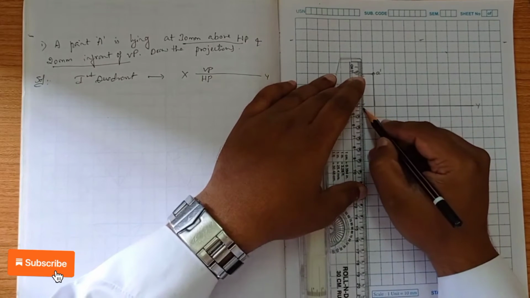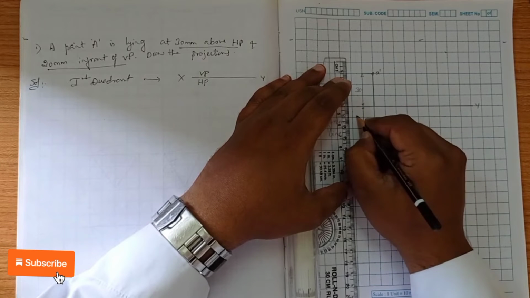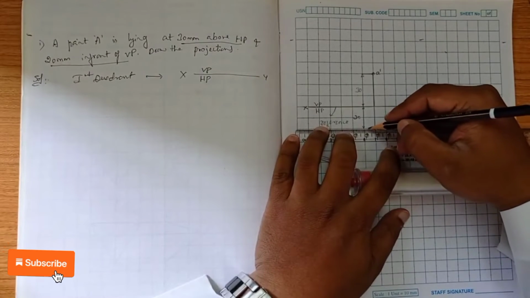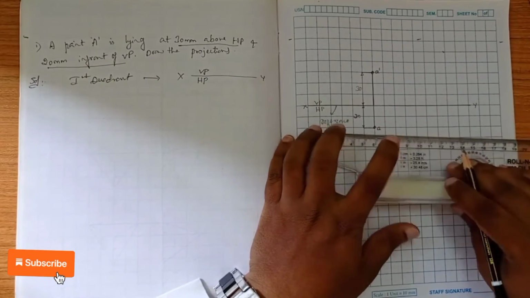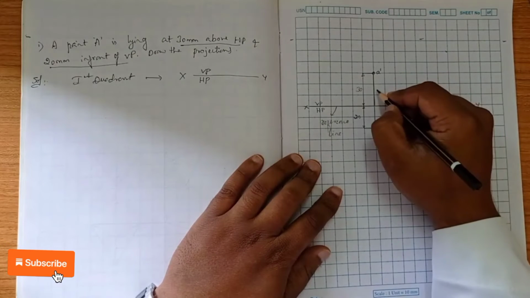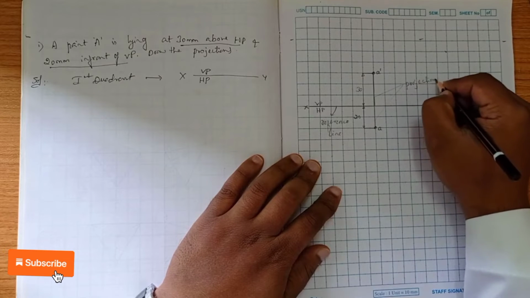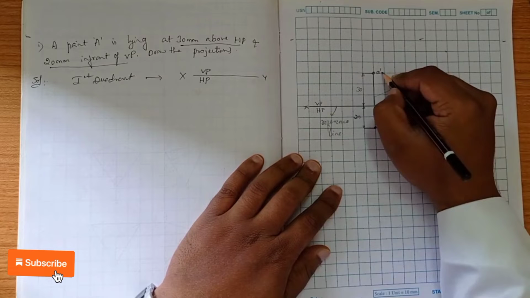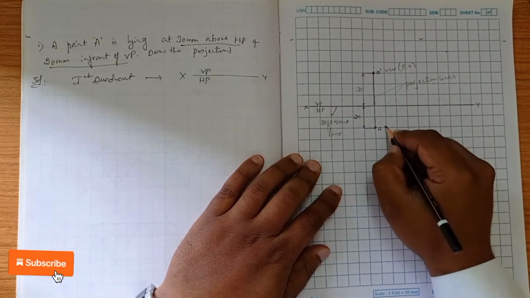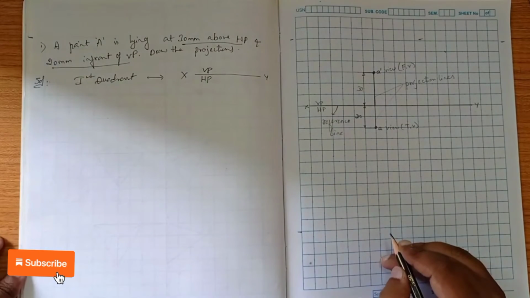We can show the dimension line. Okay, this is 20. Now we are done with the first problem. We call these two lines projection lines. These are views. This is the front view, which is also one view. This is the top view. So now we are done with the first problem.